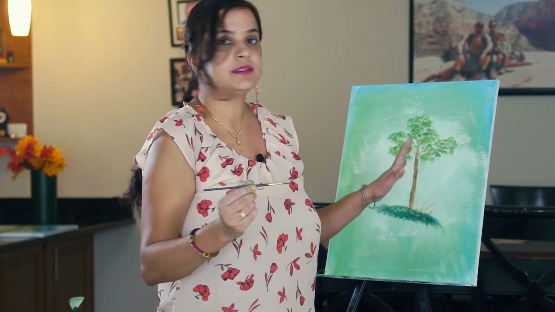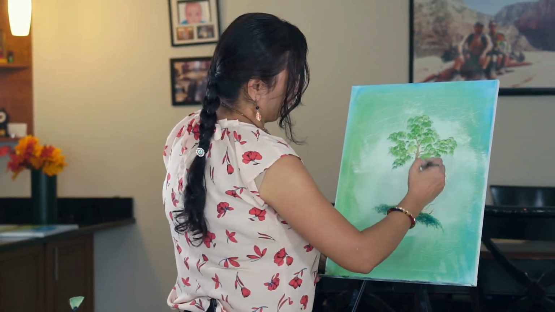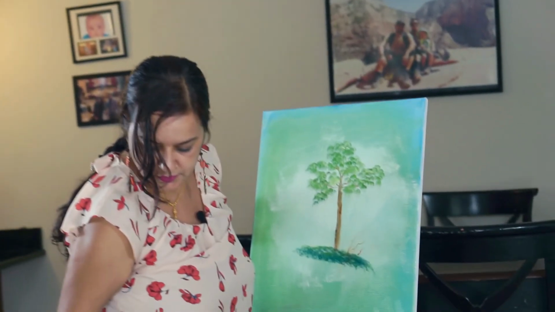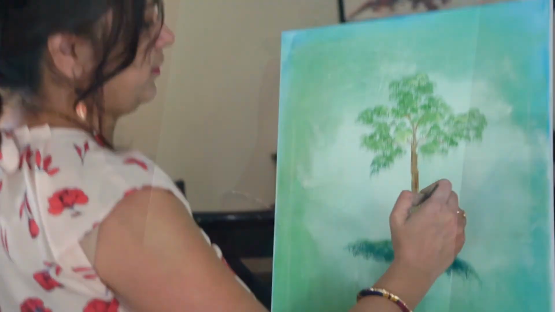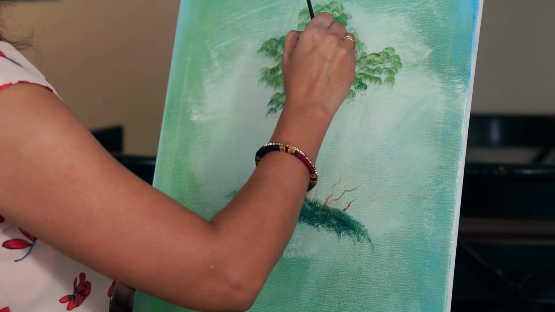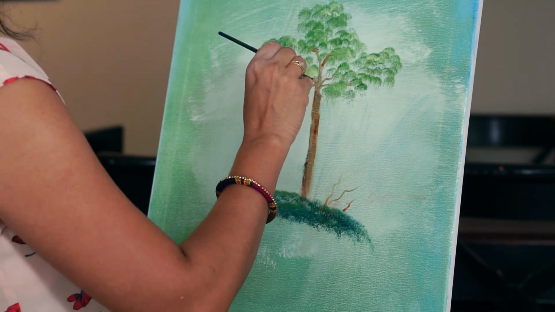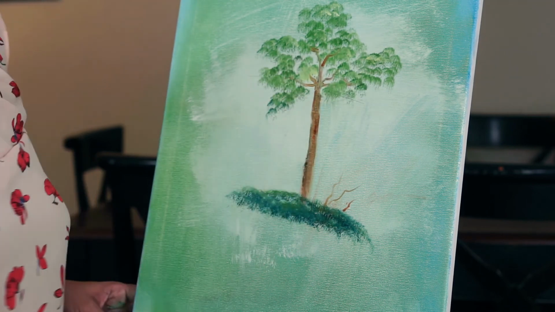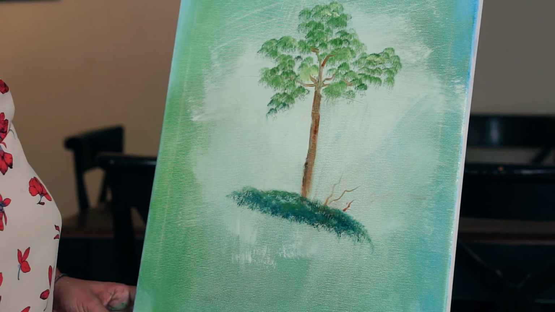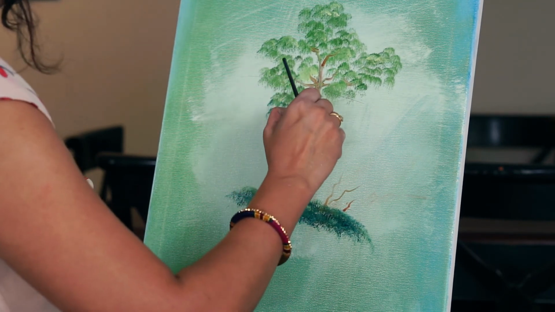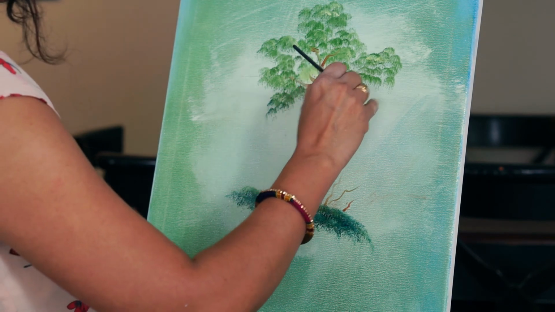Now I'm going to use the liner brush. This is detail work I'm going to show. So can you bring the camera closer? We can highlight the tree branches here with a liner brush, here and there, to show between the leaves. I'll show you how I created the tree branches.